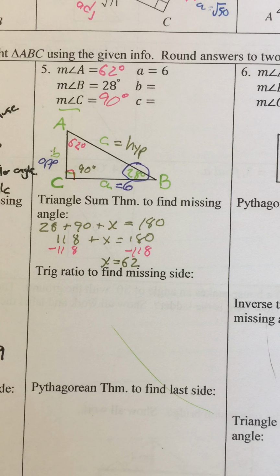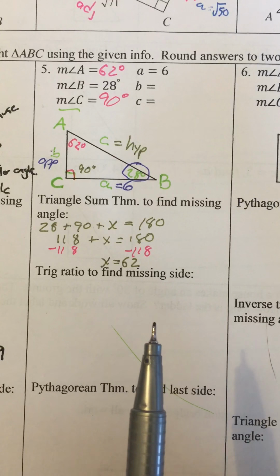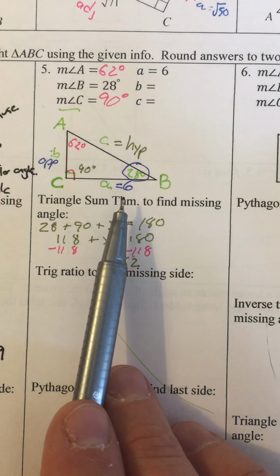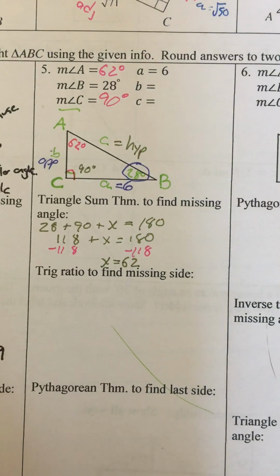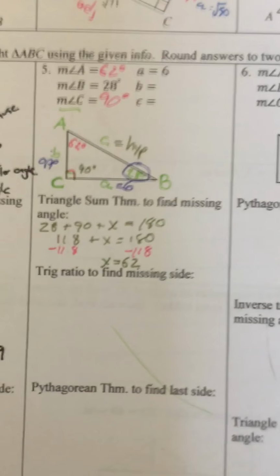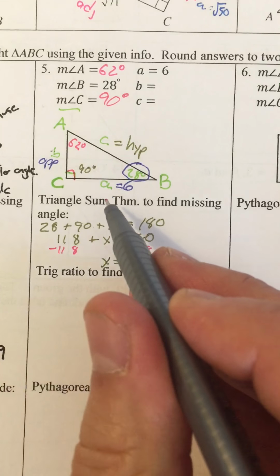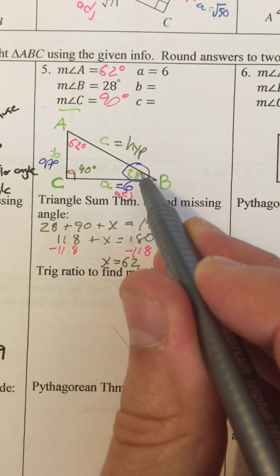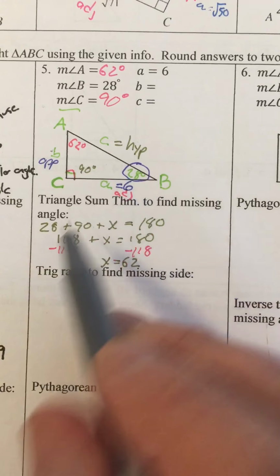So what I'm going to do is say that, let's see, the side I know is the adjacent. Maybe I need to label that. That's why I was stalling out there for a second. So this is the adjacent side over here. Adjacent to the 28 degrees. It's opposite to the 62 degrees.